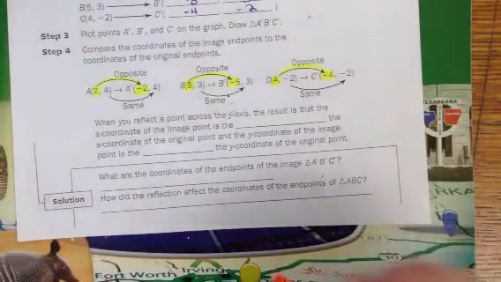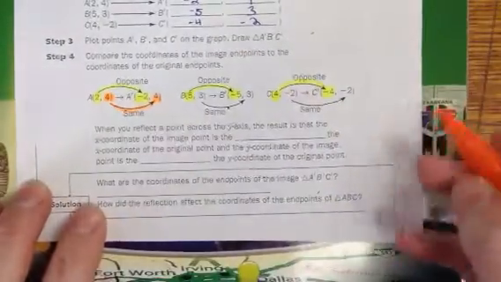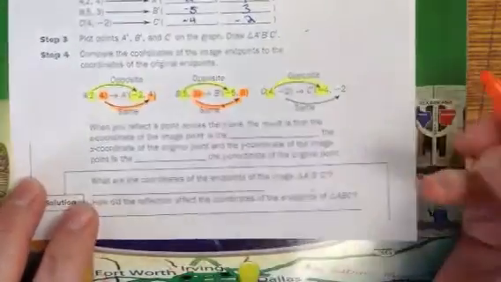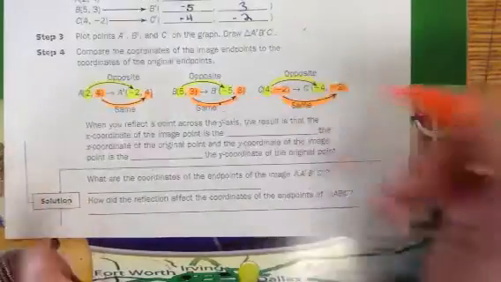On the y's, notice for A and A prime, it was a 4 and a 4. They labeled it as the same. For B and B prime, 3 and 3 are the same. For the last one, -2 and -2 stayed the same.